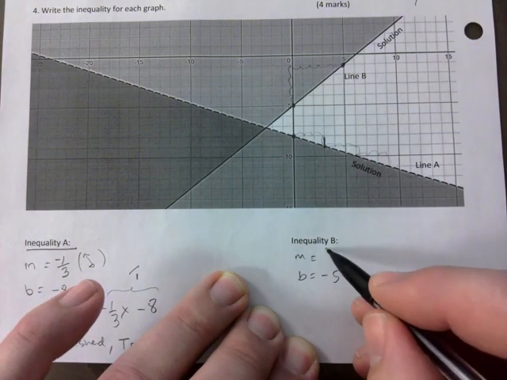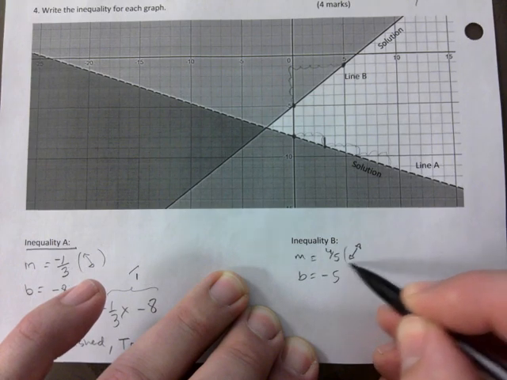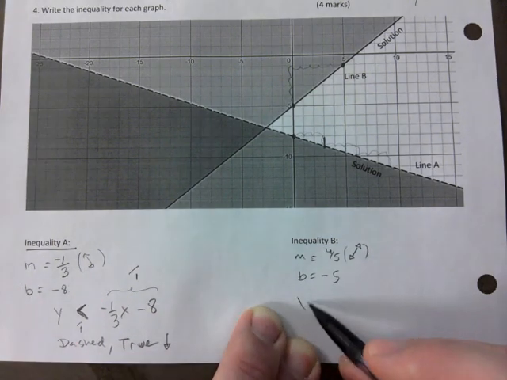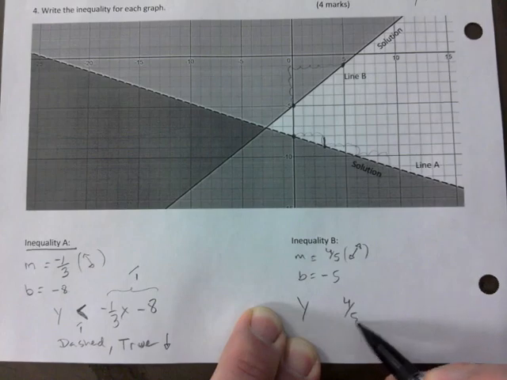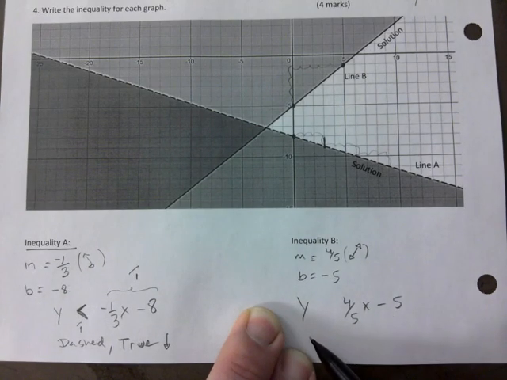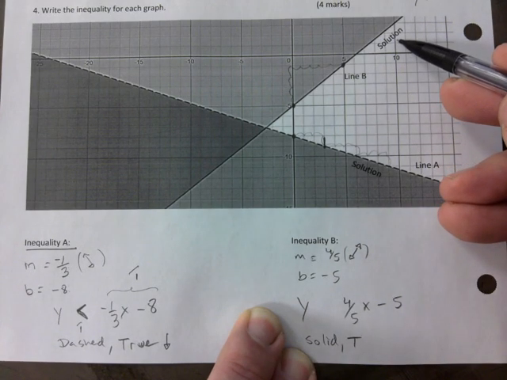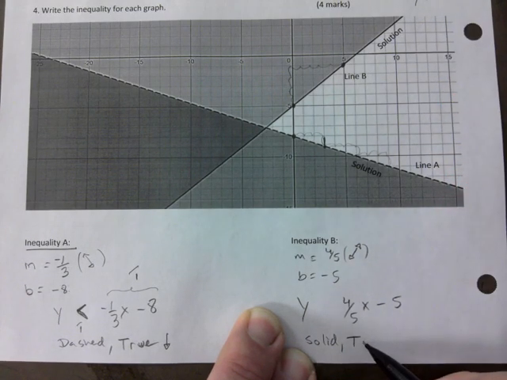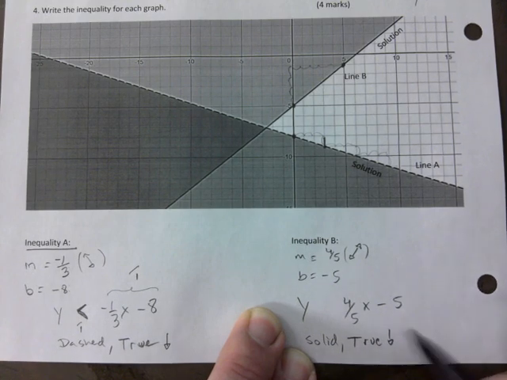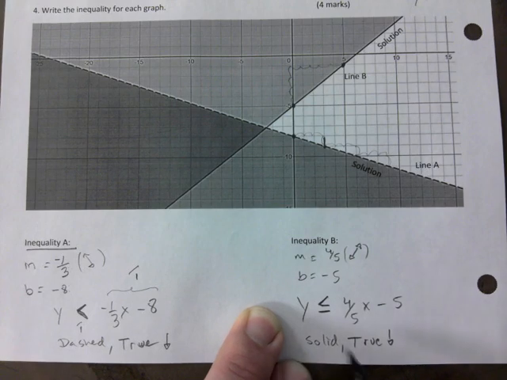So it's 4 over 5 positive. So I can start 4 over 5x minus 5. And this is solid. True is below the line again. So I have to go less than or equal to for that to be correct.